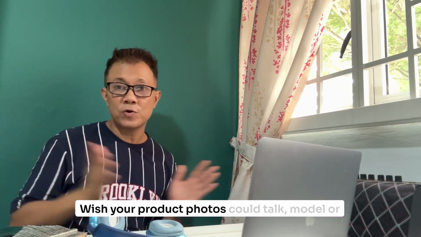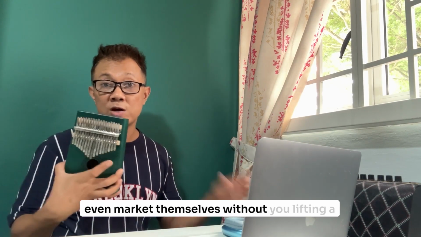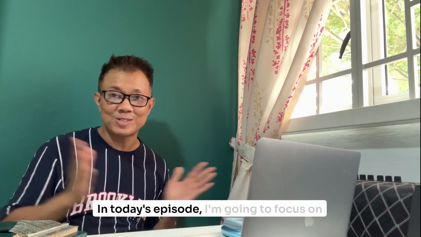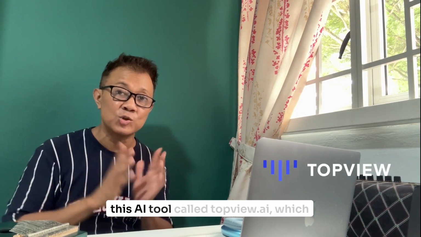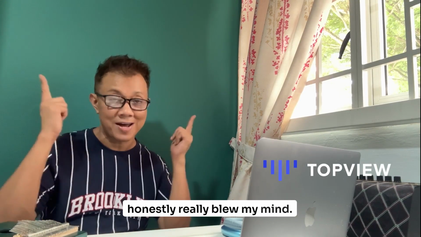Wish your product photos could talk, model, or even market themselves without you lifting a finger? Well, welcome to the future. In today's episode, I'm going to focus on this AI tool called Topview.AI, which honestly really blew my mind.